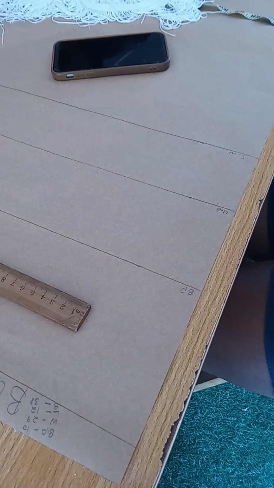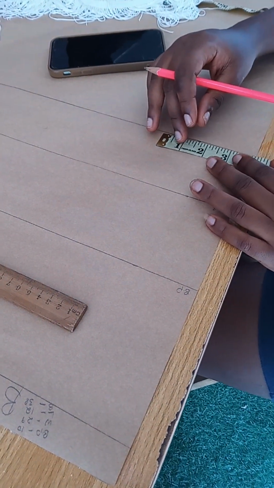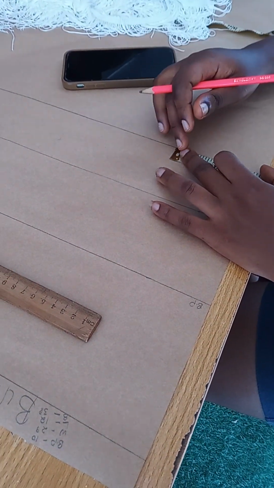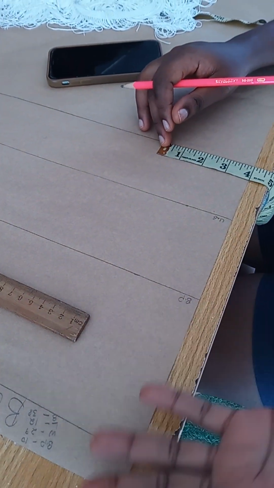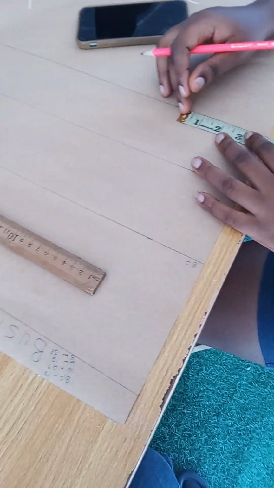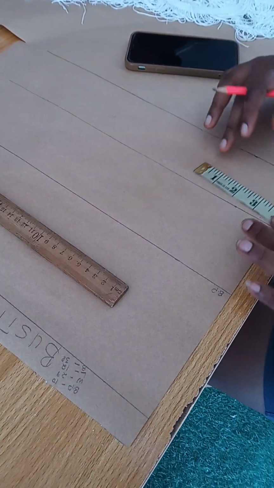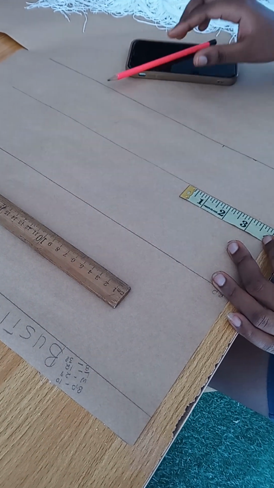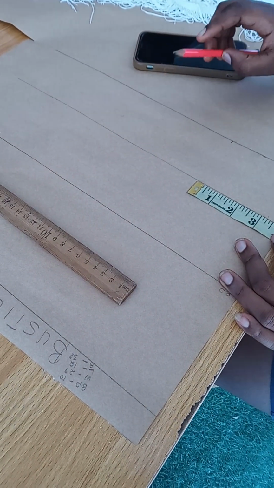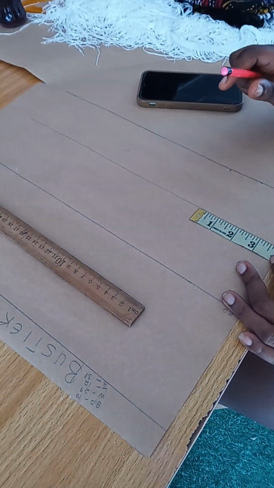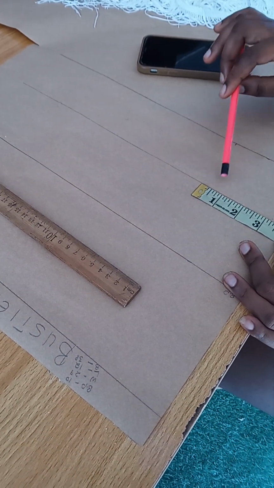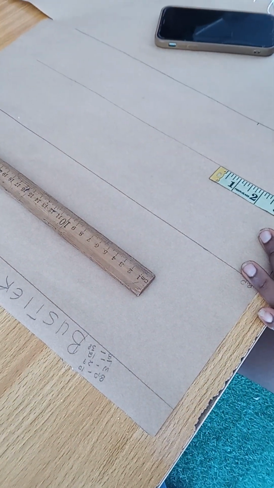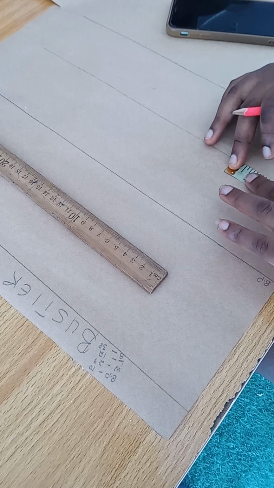Now we're going to plot our dart. We would use a dart point of 4. Why 4? Today we are just using these measurements. I don't even know whose measurements they are here, so I'm just using 4. But if it was a bust 40, bust 39 or 38.5, I would use a dart point of 4 or 4 and 1/4. So I'm using 4 here.